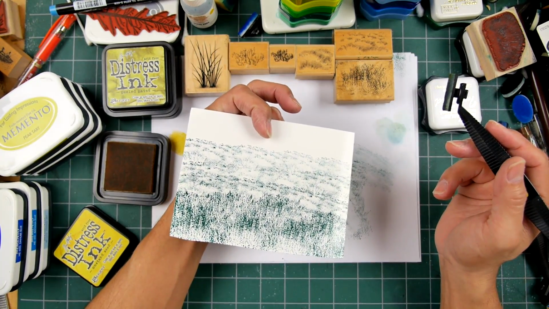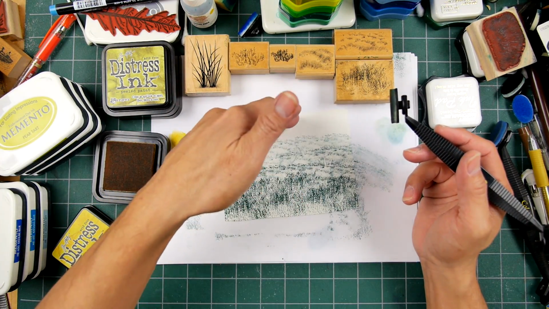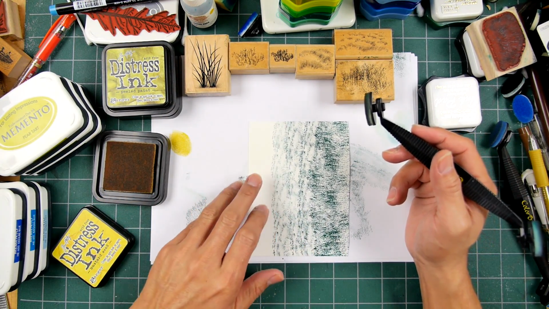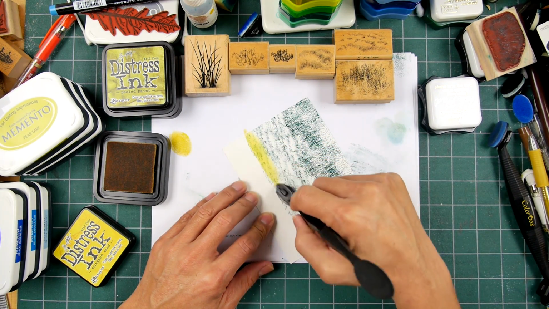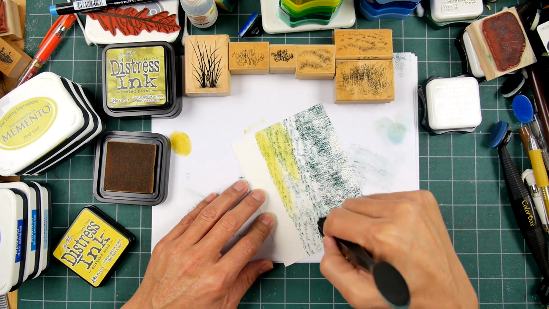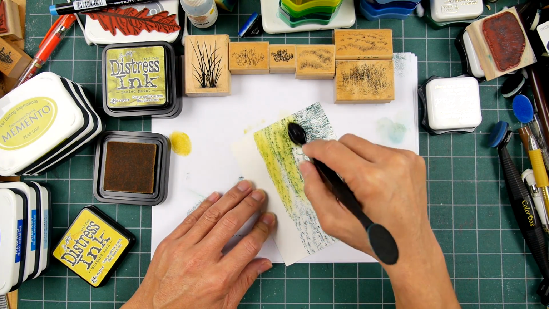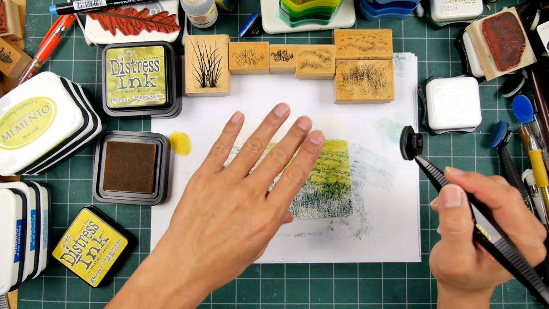what I'm going to do is turn my card. This is kind of top and bottom, but I'm going to turn my card and start streaking in some of this color from the outside and working my way in. This pad is really, really juicy, so I'm getting a lot of coverage here. Okay, now here's the thing.